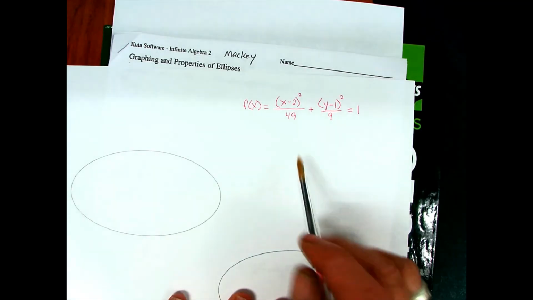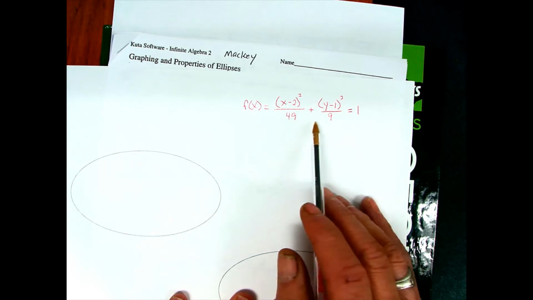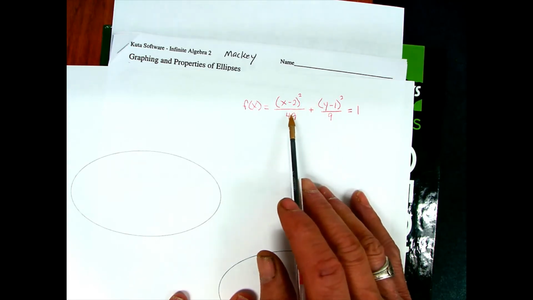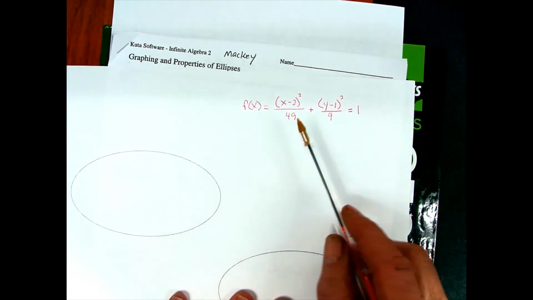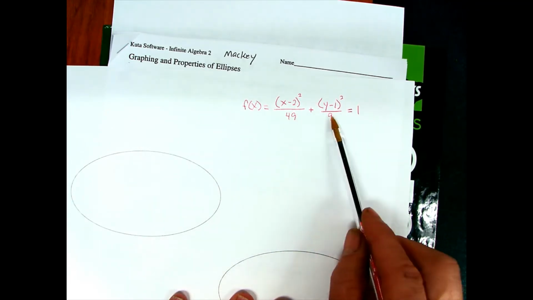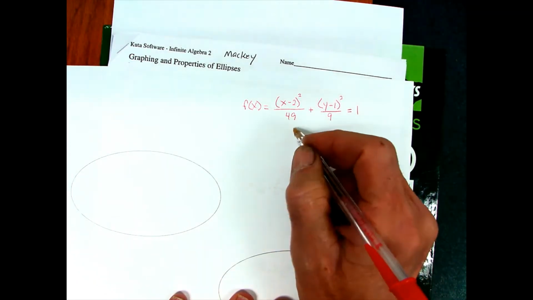And if we look at the equation that makes an ellipse, we'll notice that what makes it different from a circle is these two numbers right here are different. On a circle, they have to be the same.